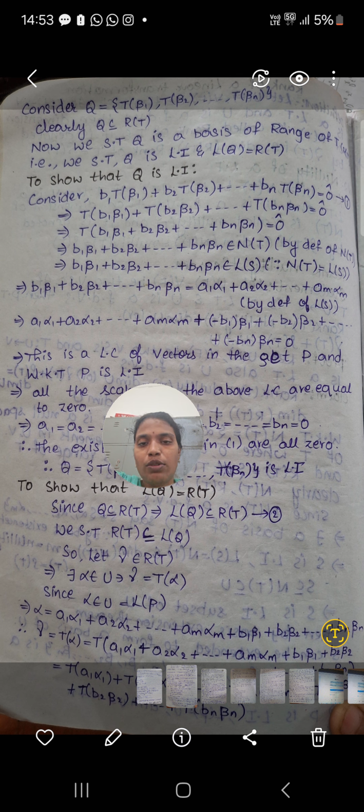We have to write T outside: T of b1 beta 1 plus T of b2 beta 2 plus and so on T of bn beta n is equal to 0. T of a alpha plus b beta is a into T alpha plus b into T beta. It is also written as T of a alpha plus b beta. Here we are using the condition because T is a linear transformation. These all are the elements of N of T, so the linear transformation condition is used.